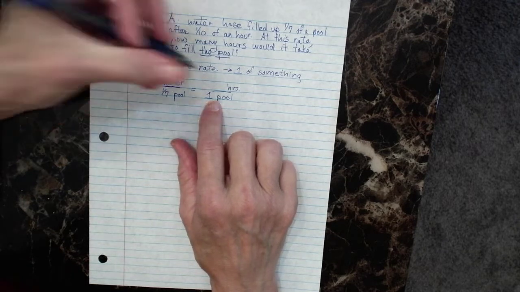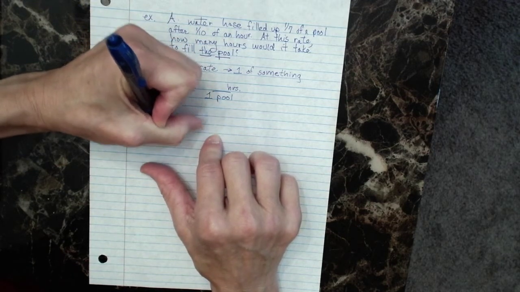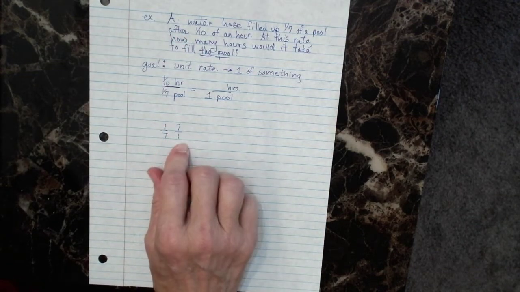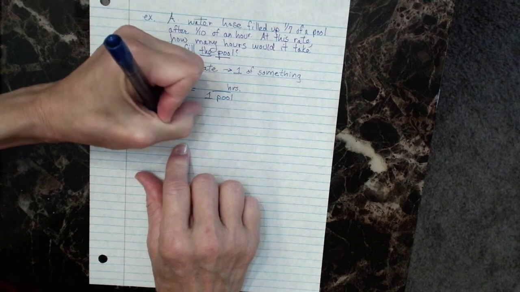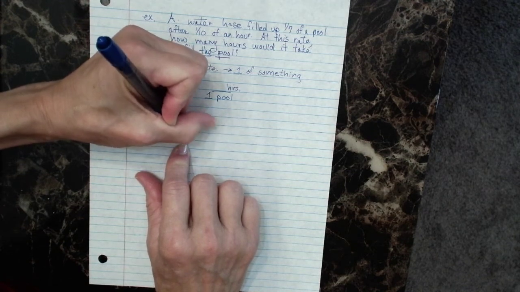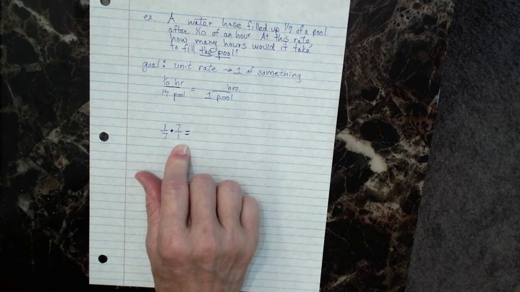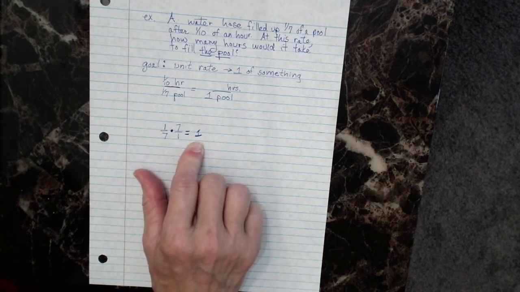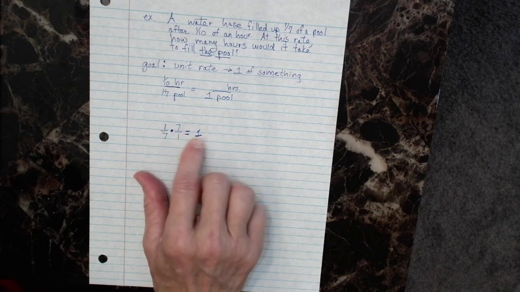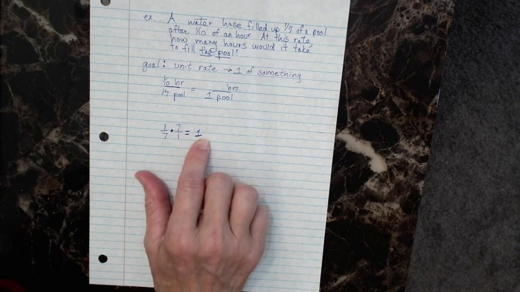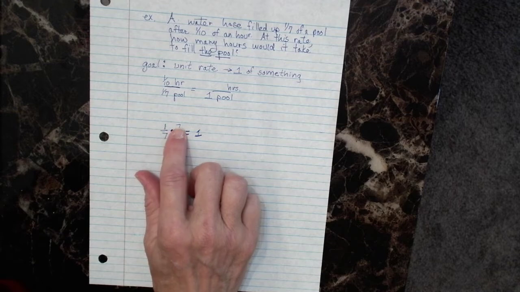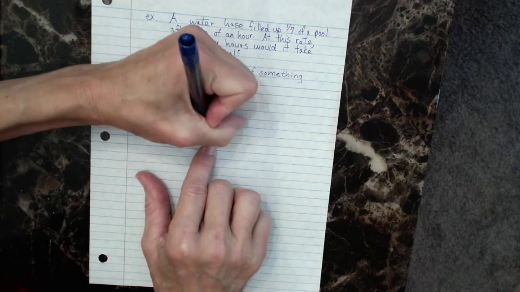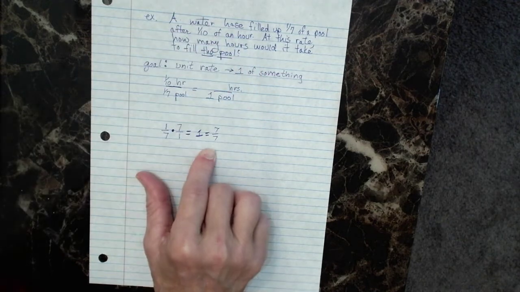Well, if you look at the fraction 1/7 and the reciprocal, 1/7 and then you flip it, 7/1, when you multiply the reciprocal of a fraction, you get the number 1. Because you get 7/7, which is also equal to 1. Or 1 times 7 equals 7, and 7 times 1 equals 7, so it also equals 7/7.